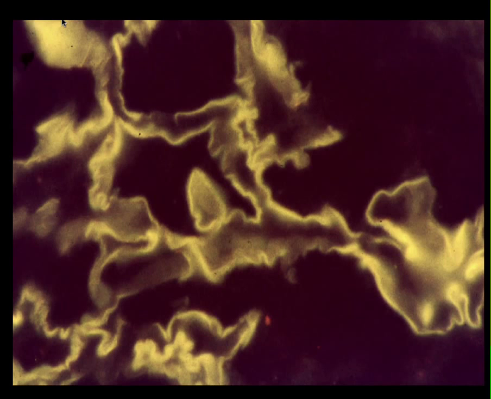This is due to, as I said earlier, an antibody that forms against an antigen within the glomerular basement membrane. When stained with antibody to human IgG, this gives a very linear diagnostic appearance, as you can see in this particular photomicrograph.